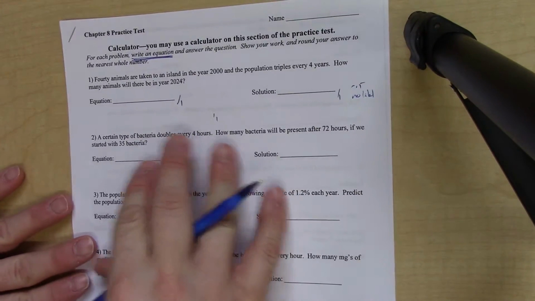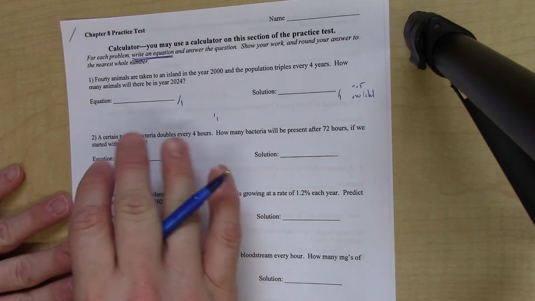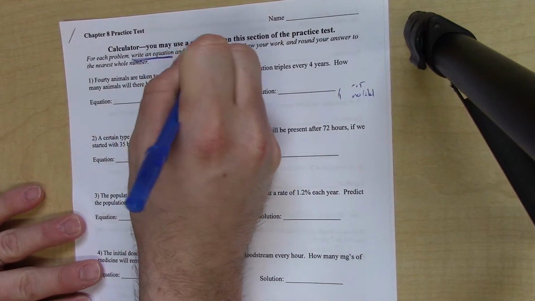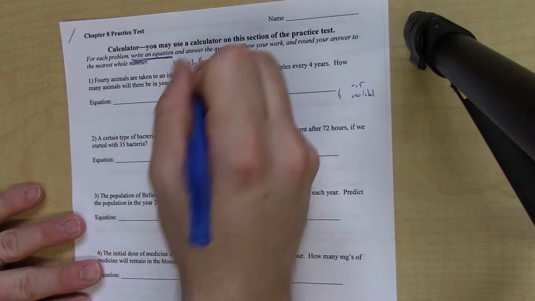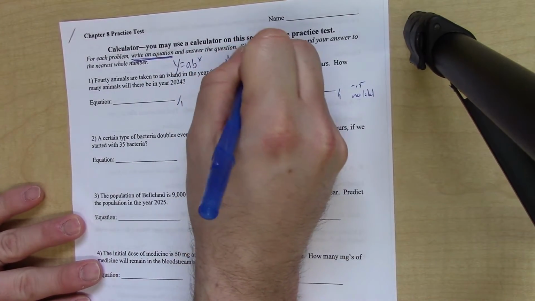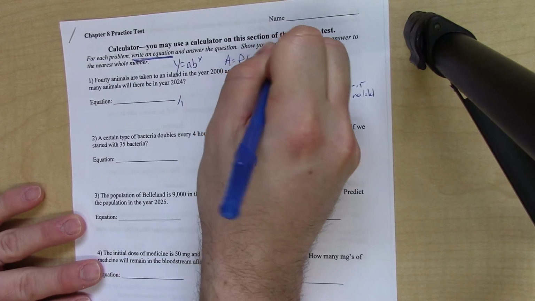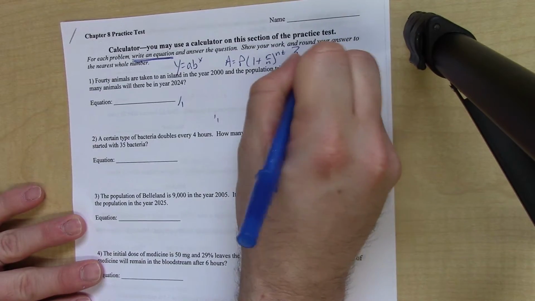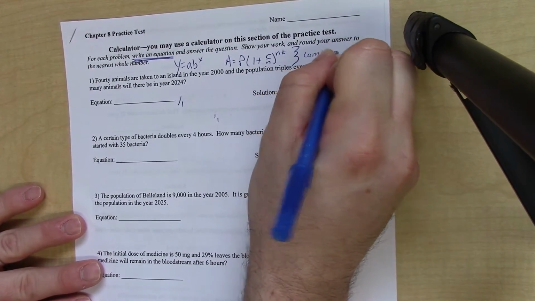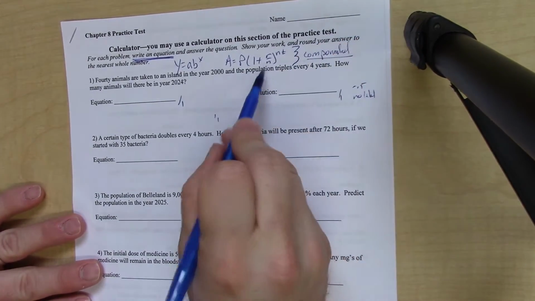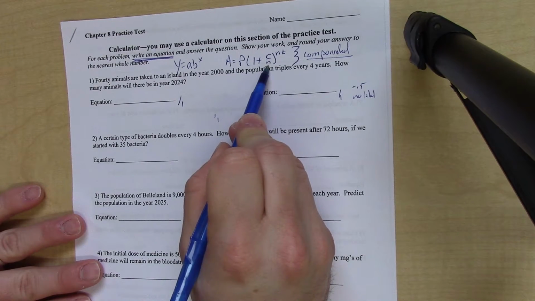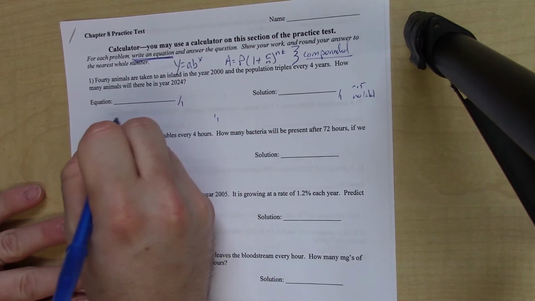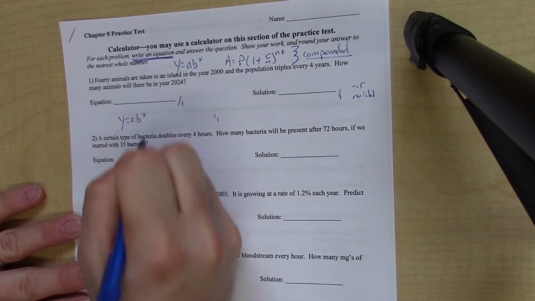I'm not going to show you how to plug this in the calculator, but I'm just going to discuss how this works. So the first couple problems you've got are either going to be y equals ab to the x or A equals P times (1 plus r over n) to the nt. But the only time you really use that formula is if you see the word compounded. Okay, compounded monthly, quarterly, yearly, etc. would go in the n spot. Okay? So, for the first one, we are doing y equals ab to the x.